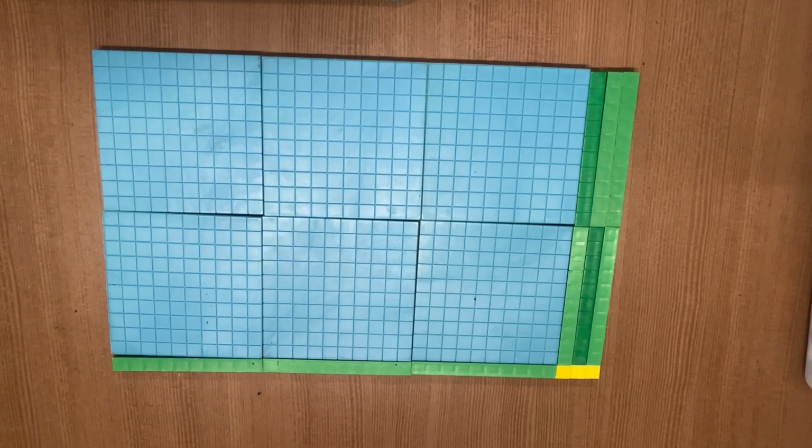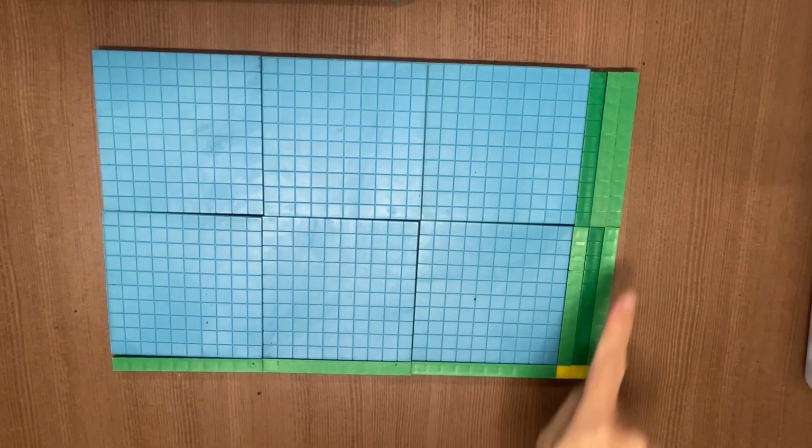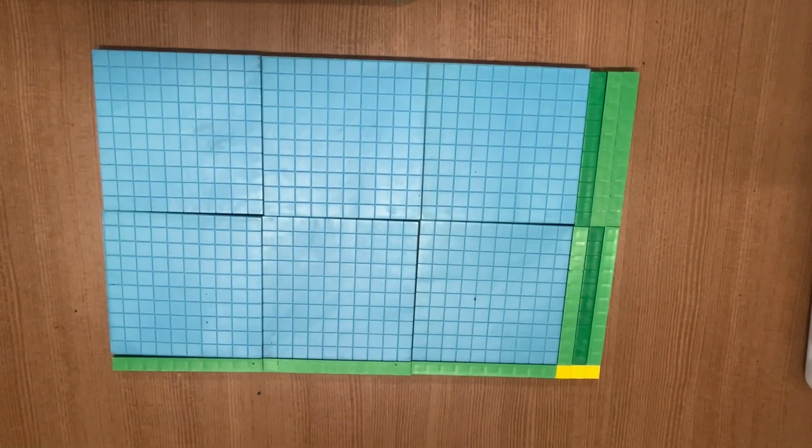I have added more to our area model. What is the problem now? How would you draw this area model? And how can you then write some equations to see if it's accurate? Pause the video and give it a go. Okay, let's see how you did.